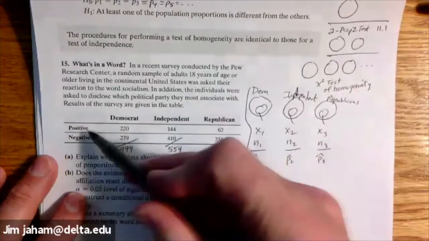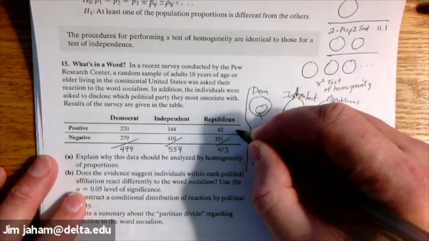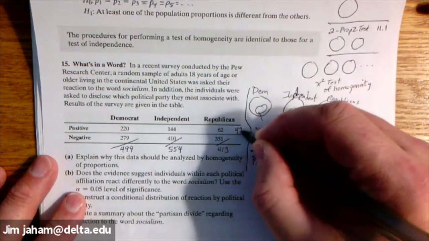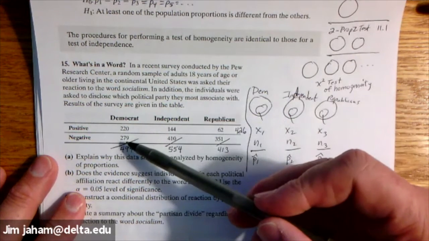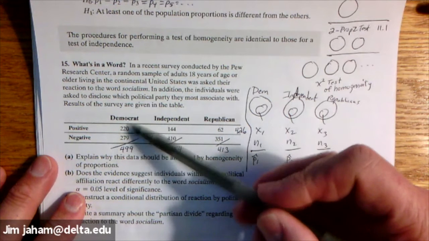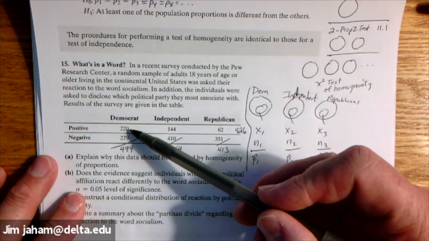All right, then we're going to add up the row totals. As you can see, every group tended to not react favorably at a higher rate than they reacted favorably. Even the Democrats here, more Democrats had a negative view of that word socialism than had a positive view of that word socialism.